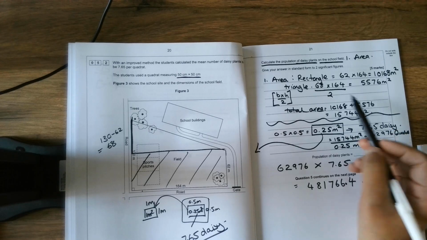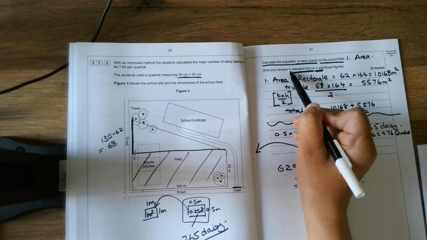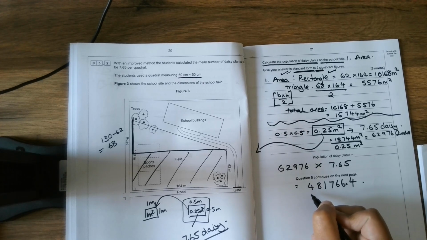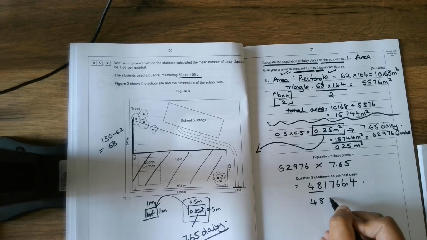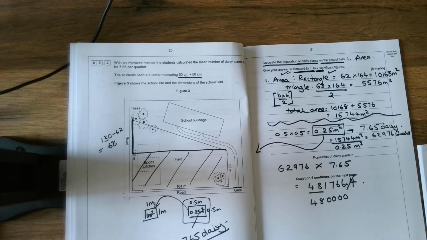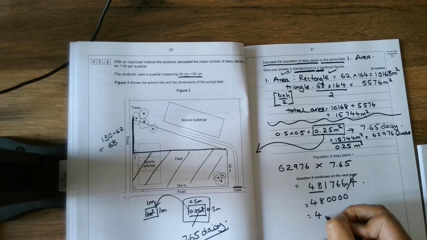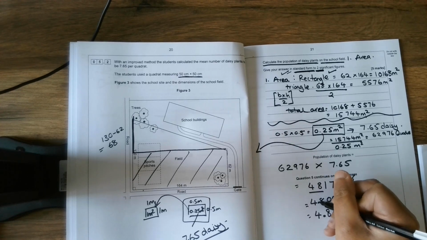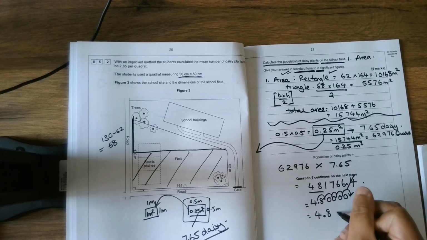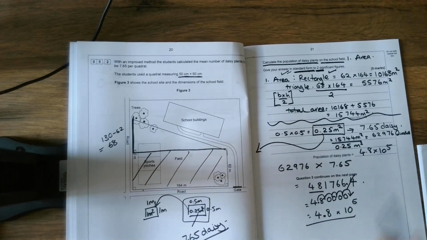Now what you need to do is go back to the question again. It says give your answer in standard form to two significant figures. So you get a mark for standard form, you get a mark for two significant figures. Right, first of all let's work out significant figures. That's 480000. Let's have a whole number because you can't really have 0.4 of a daisy plant. Right, now standard form, but to two significant figures, so 4.8. If my decimal place is there, how many places would it have to move to get to the end? 1, 2, 3, 4, 5. So 4.8 times 10 to the power of 5. And that's your answer.